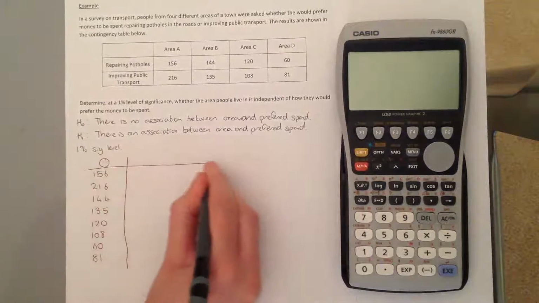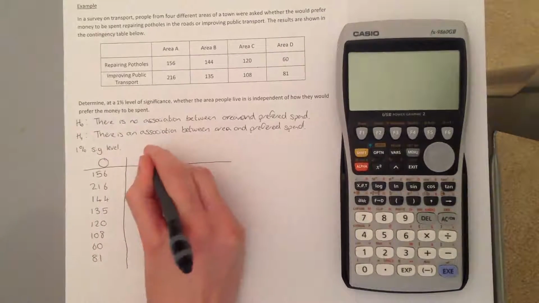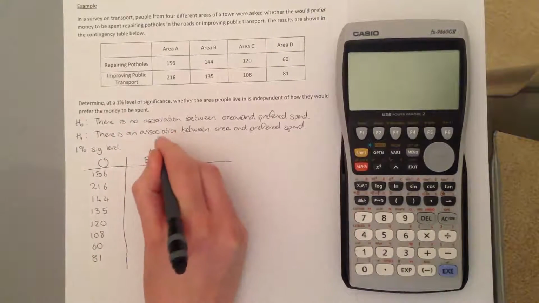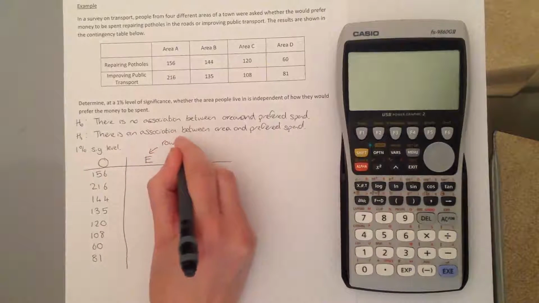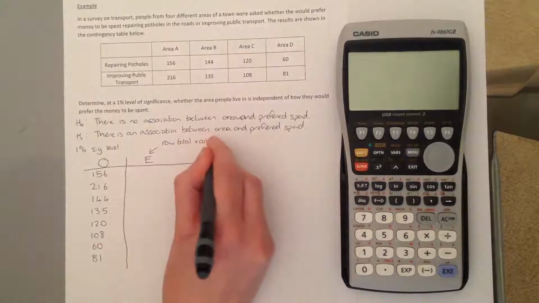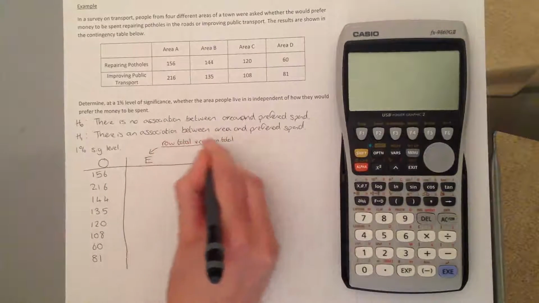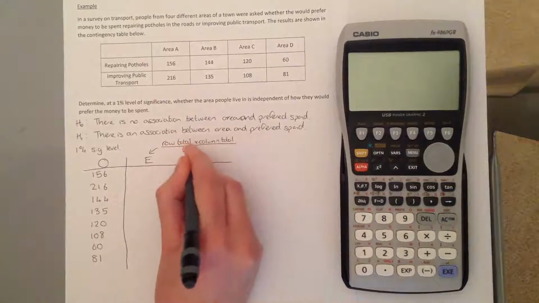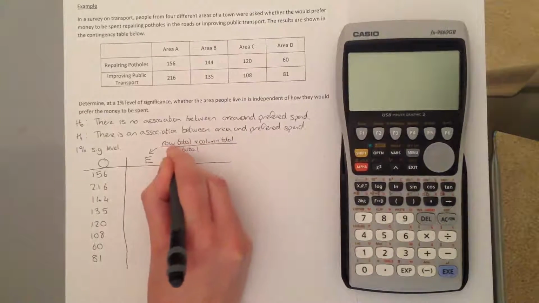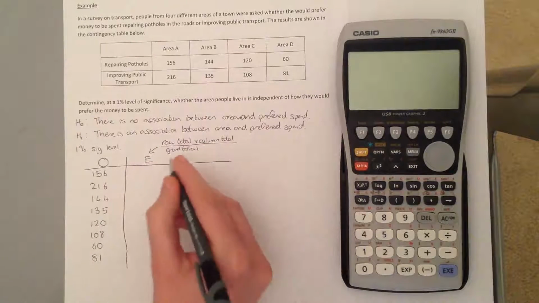We also need the expected values. Now if you need to do these by hand, you work out the expected values by doing the row total times by the column total divided by the grand total, so the total of everything. Now your calculator will do this for you, but if it was a "show that" question or they put some algebra in, for example, you do need to know how to do this.